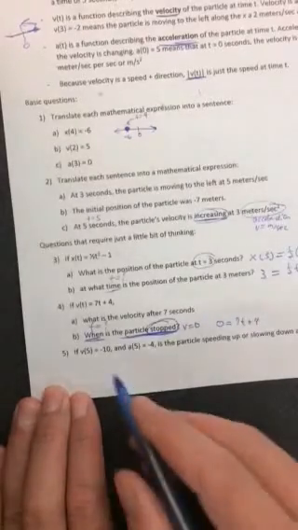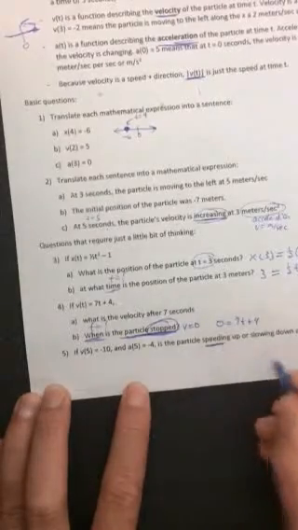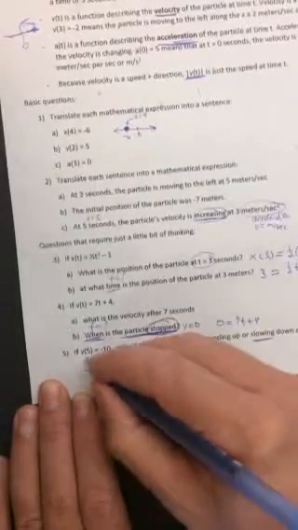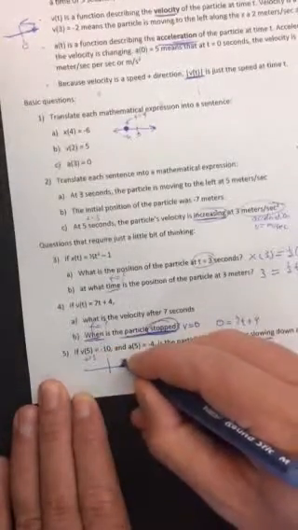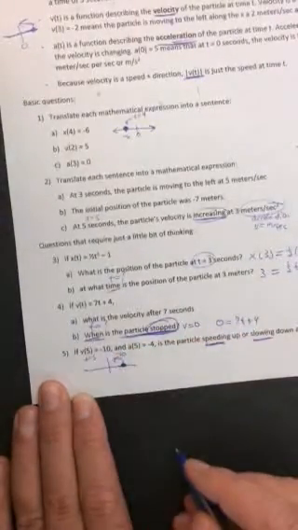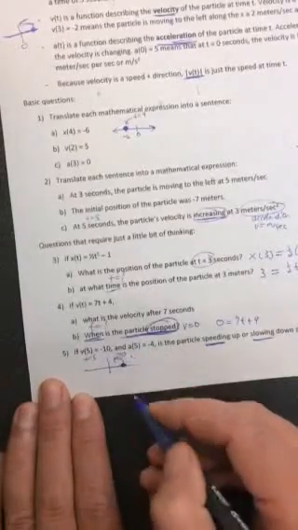Okay. If v of 5 is -10 and a of 5 is -4, is the particle speeding up or slowing down? The acceleration tells us how the velocity is changing. The velocity tells us how the particle is moving. We don't know where the particle is, so I'm just going to assume the particle is like here. It says the velocity at time equals 5 is -10. So that means the particle is moving 10 meters per second to the left. And the acceleration is -4. That means the velocity is going down by 4 every second.